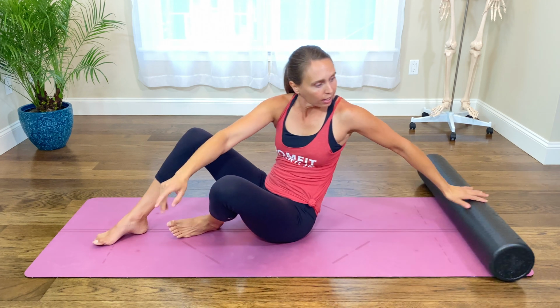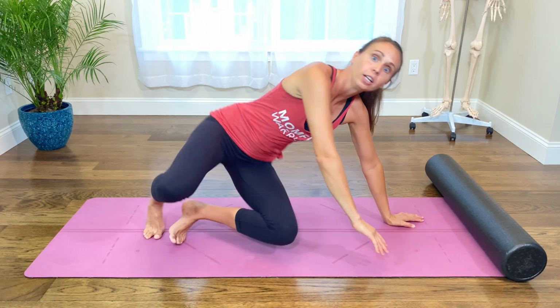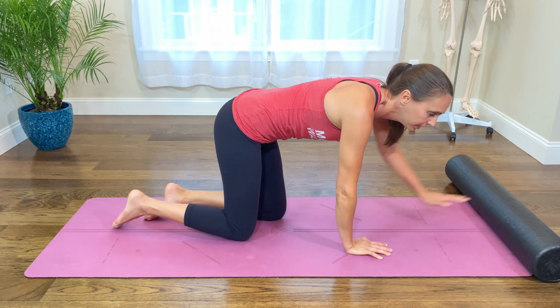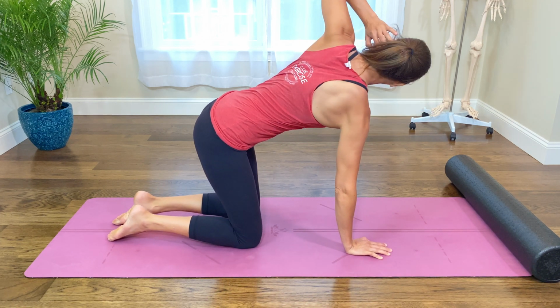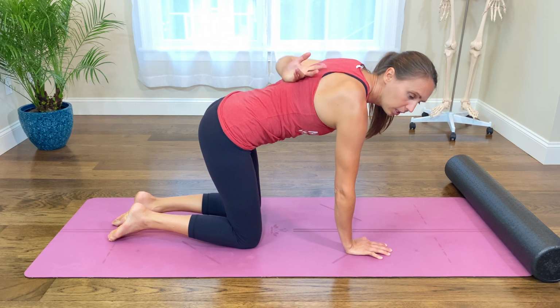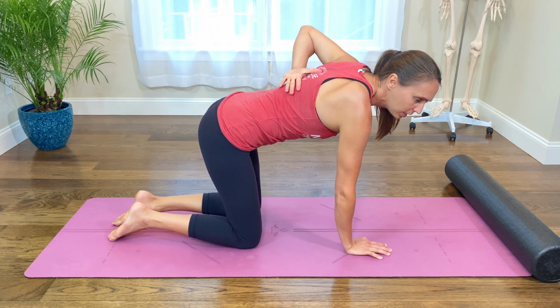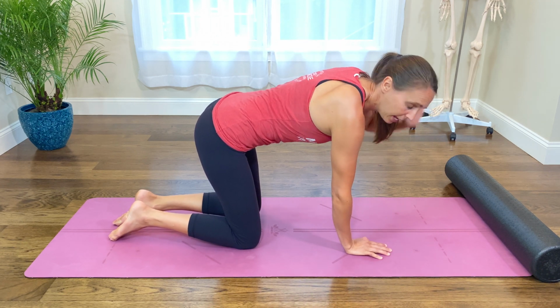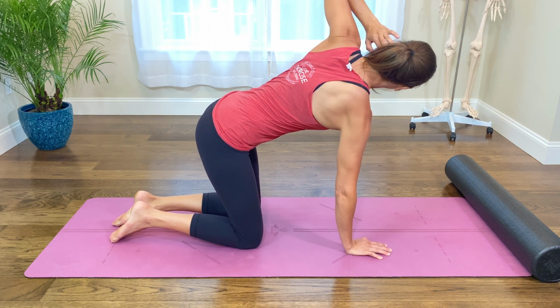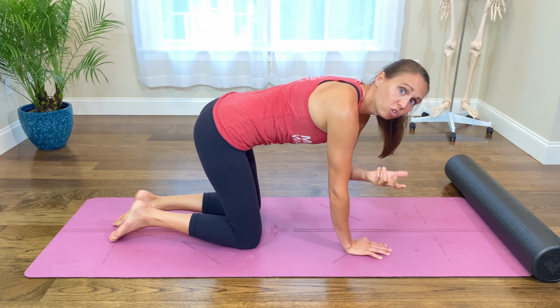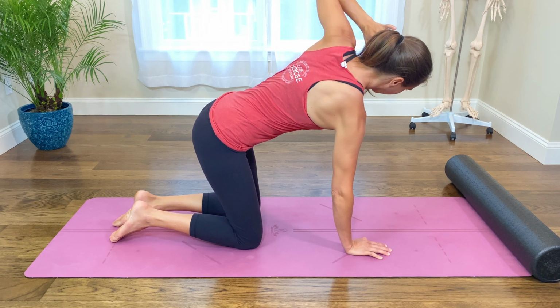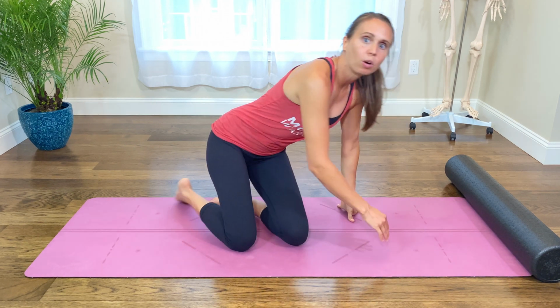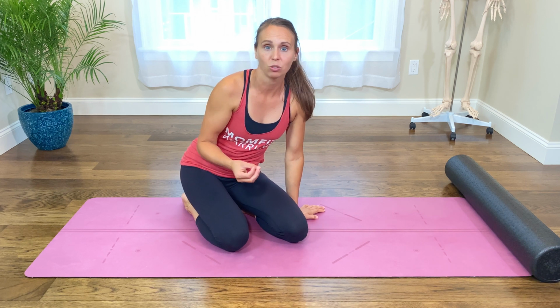Now, if I come here onto my hands and knees and I think about maybe rotating open, I'm using serratus here. I'm using back muscles and I am using my strength to create a range of motion, or rotation range of motion, in my spine. So this would be an example of an active exercise.